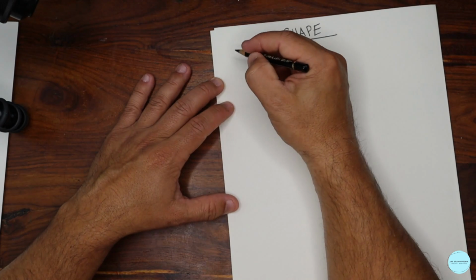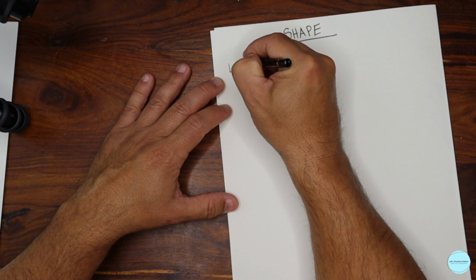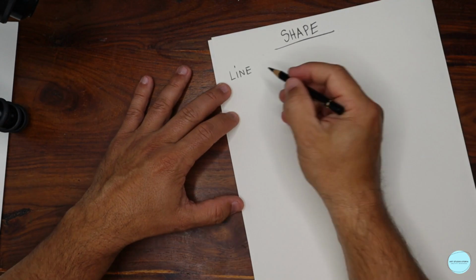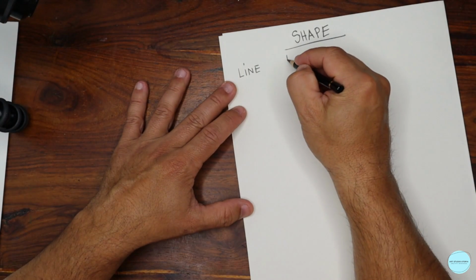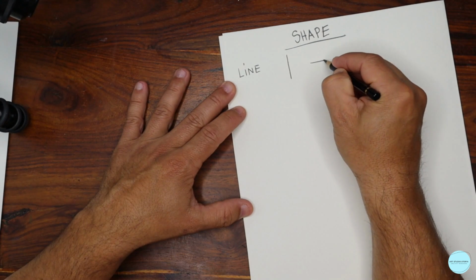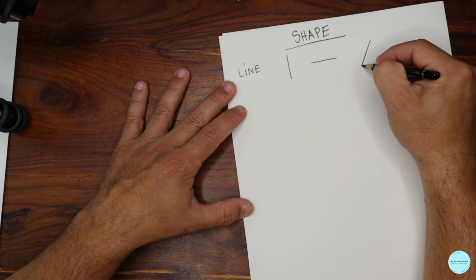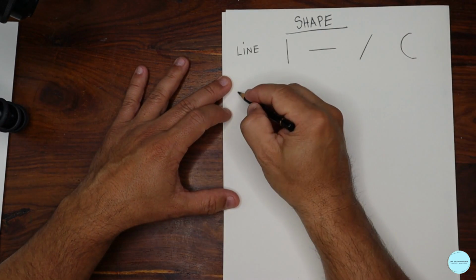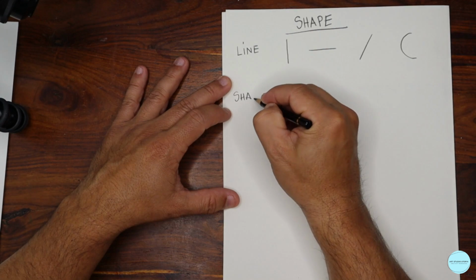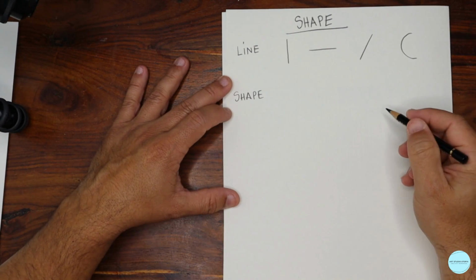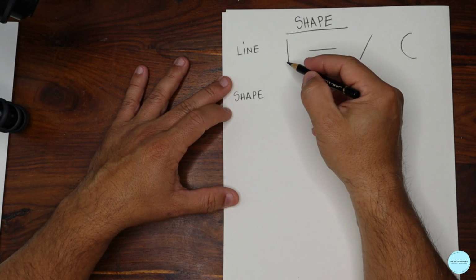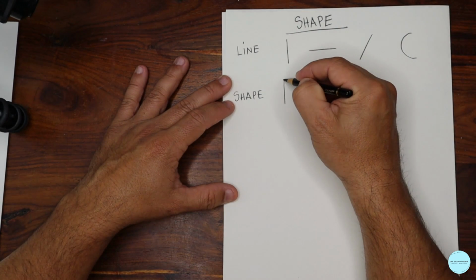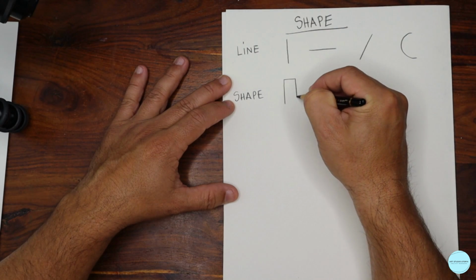We went from, and I'm going to put it here on the side, line. And with line, we had vertical, horizontal, diagonal, and curve. When we bring them to shape, well, this can give us a ton of shapes, but the obvious one would be the rectangle.